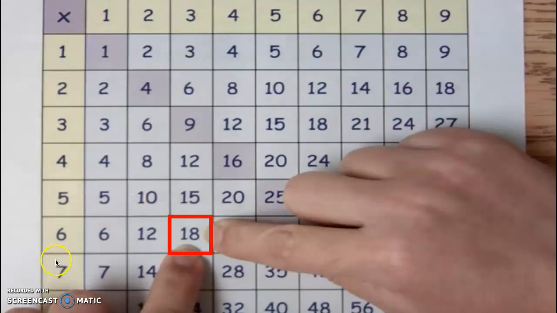If you took your time and you slid your fingers until they finally met in the middle, your two fingers should be pointing at the product of 18. Now remember, when you multiply two factors just in a different order, 6 times 3 or 3 times 6, the commutative property tells us that the product should be exactly the same.